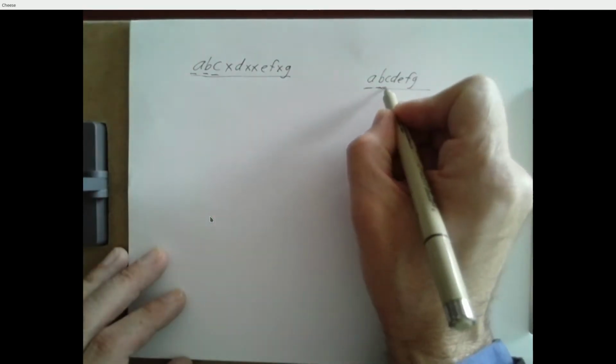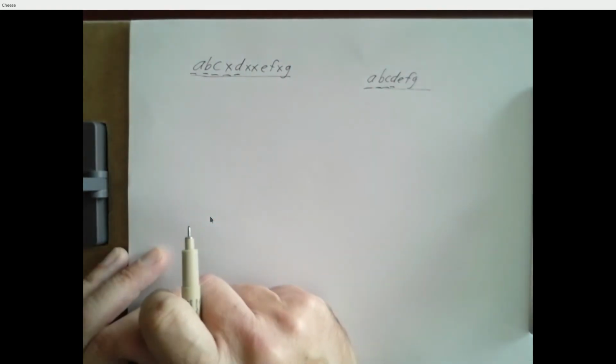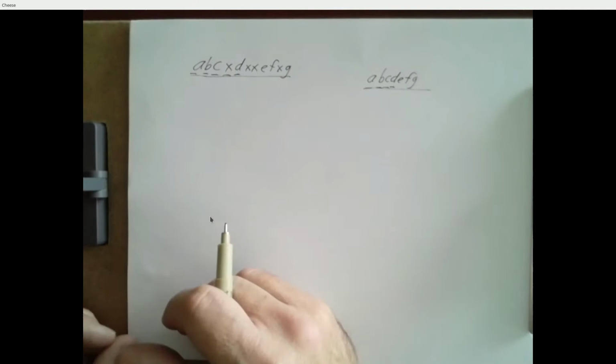If it's not an X, save that. Look at your third. If it's not an X, save that. Look at your fourth character. Since that's an X, don't save it in your output string. Look at your fifth. It's not an X. Go ahead and save that in your output string, right? That's the basic high-level description.